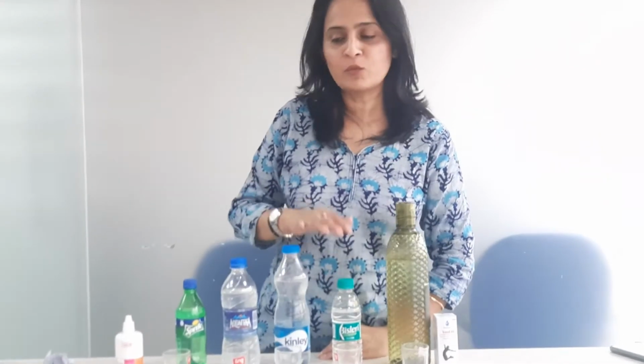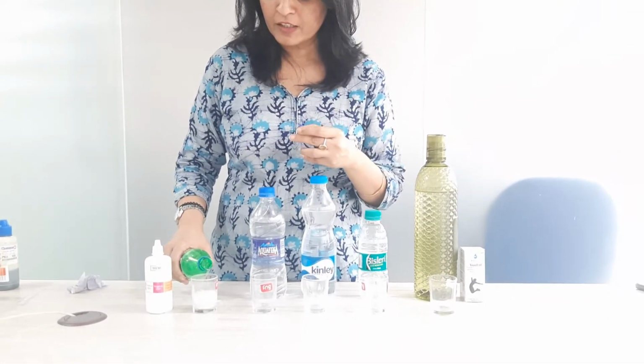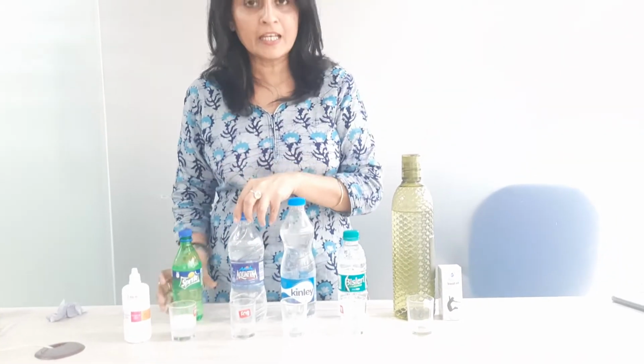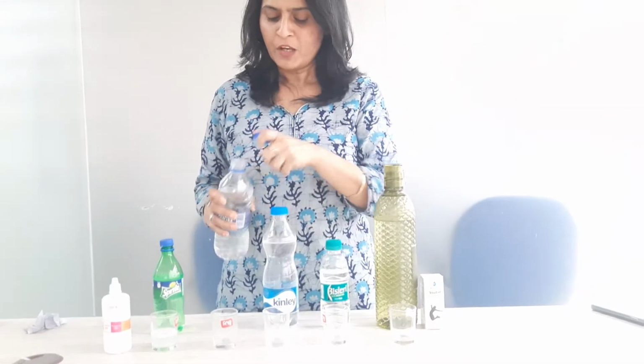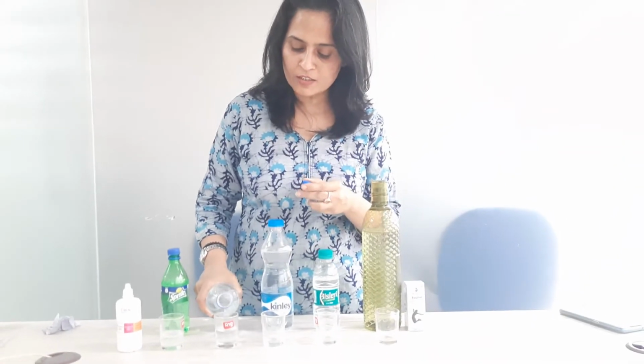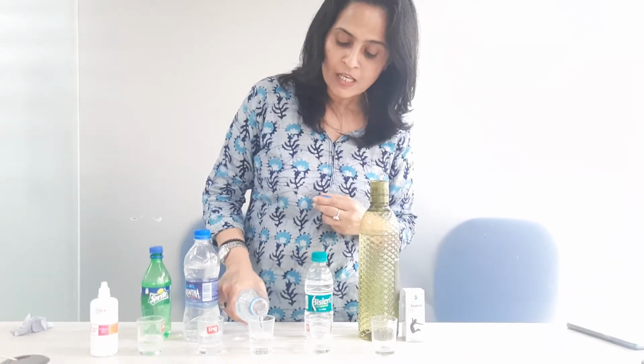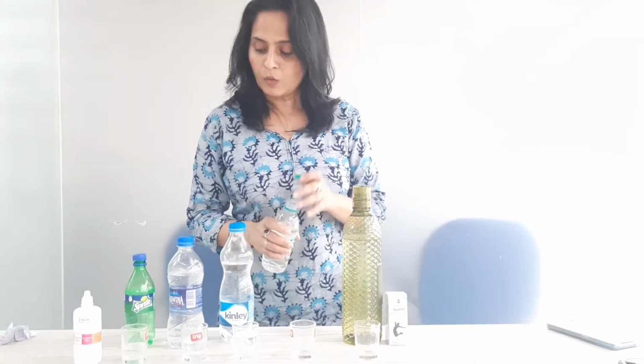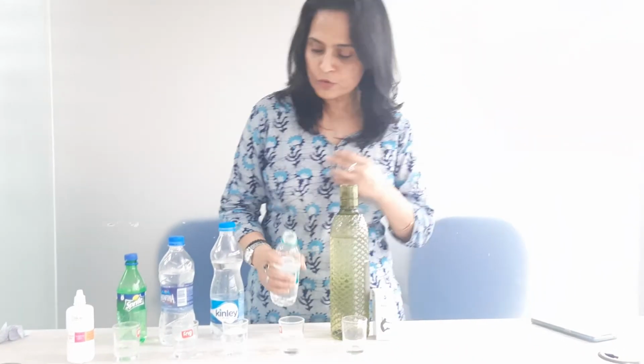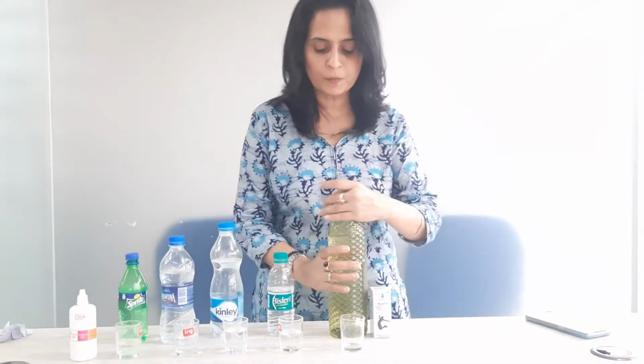The next test that we are going to perform is to check the ORP level in water. ORP means oxidation reduction potential. So we are going to check if these water samples contain negative ORP or positive ORP. What is oxidation? Oxidation generally says the potential to slowing down the aging process. Now, negative ORP in water helps in slowing down the aging process and is also considered to have high levels of antioxidants.